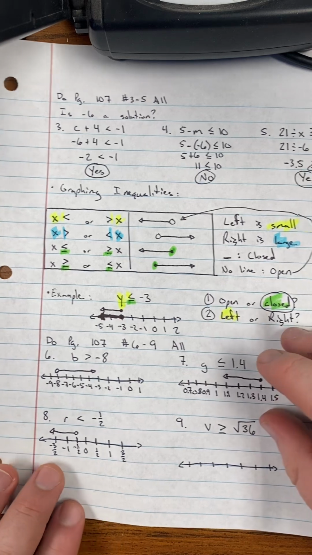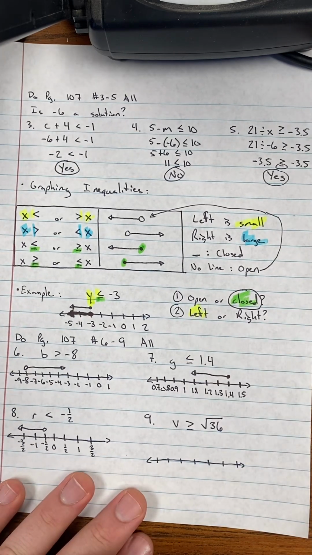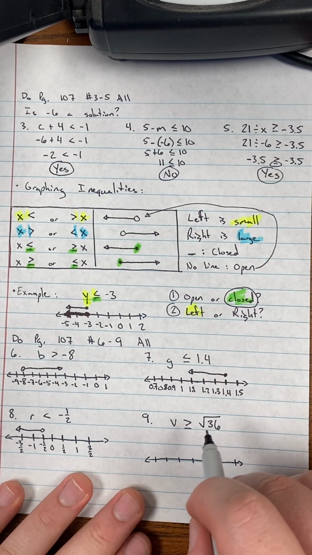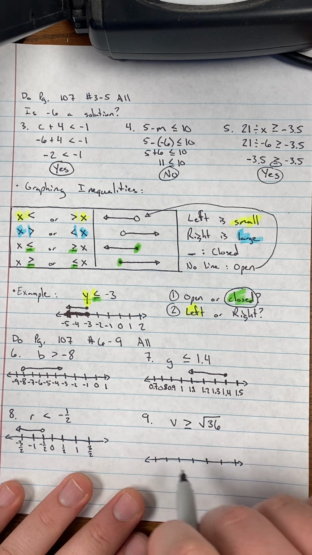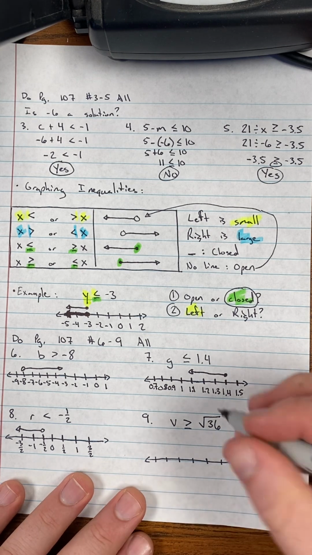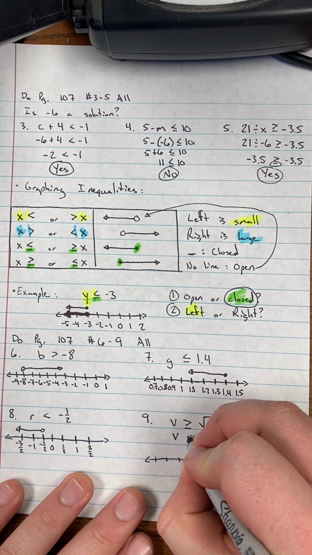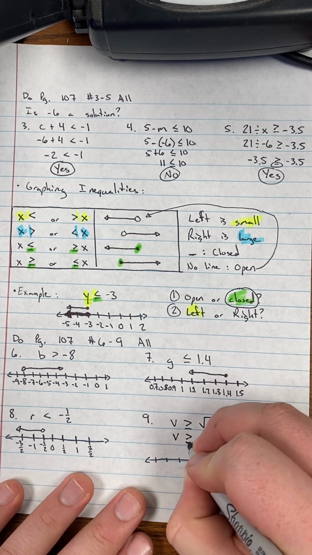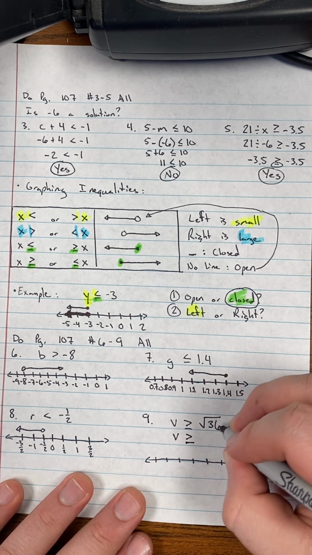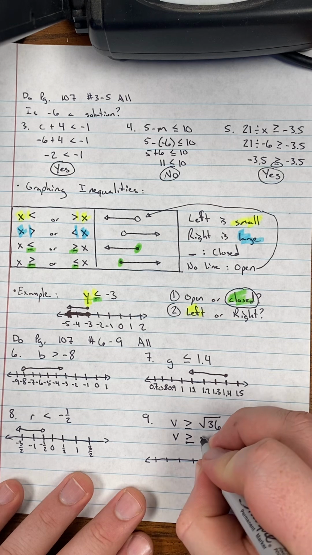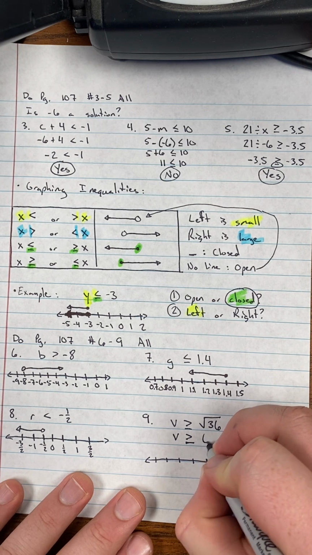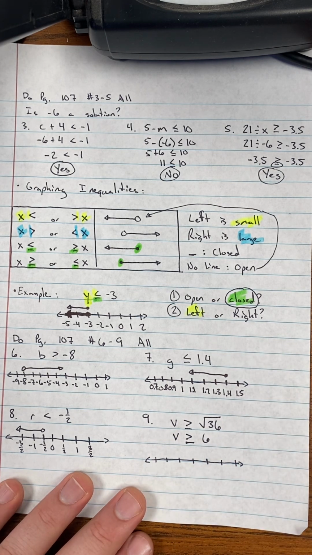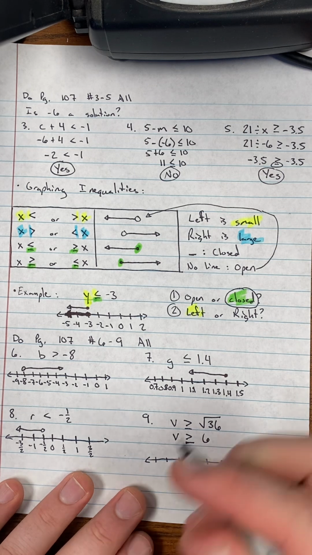Okay, and then finally, number 9. Ooh, okay, so this one's kind of tricky because now I have a square root of 36. So before I can actually make a graph here, I need to actually solve this. And for now, even though there's technically two answers to the square root of 36, we're just going to use the positive answer, and the answer here is 6. So now I need to make a graph based on that.